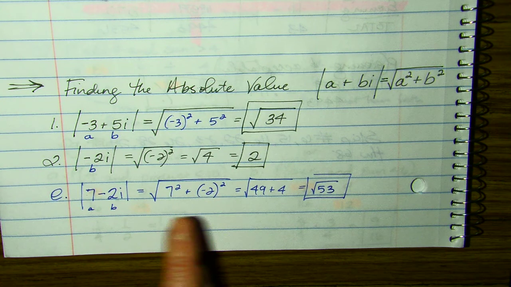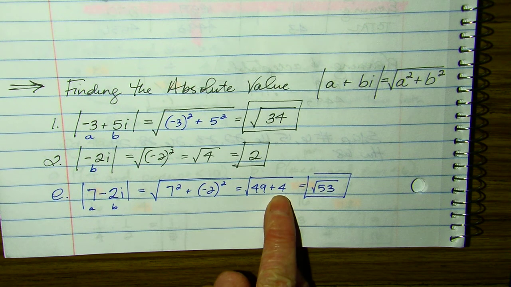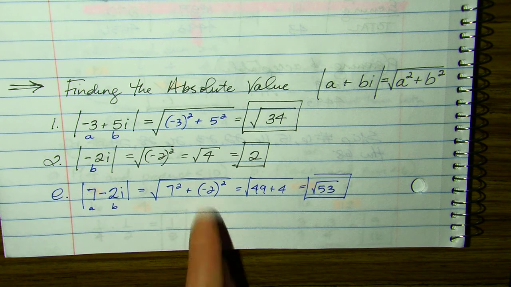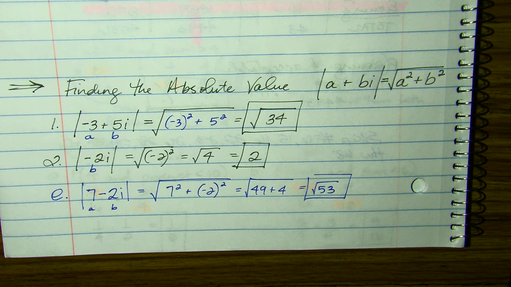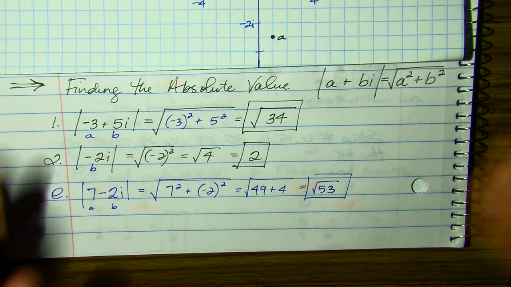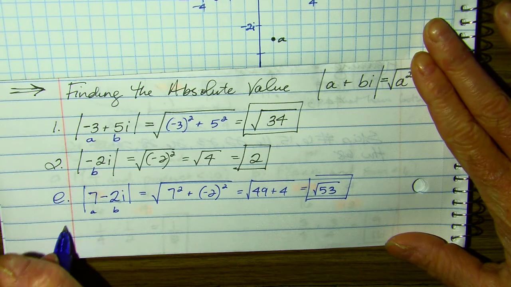Now notice that -2 squared became a positive. Every number squared becomes a positive because a negative times a negative is a positive. Okay, so be really, really careful on those. I'm going to go ahead and turn the page, and we will do, I guess I can do F right here. Never mind.